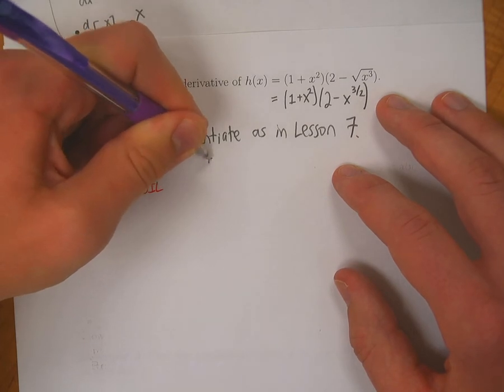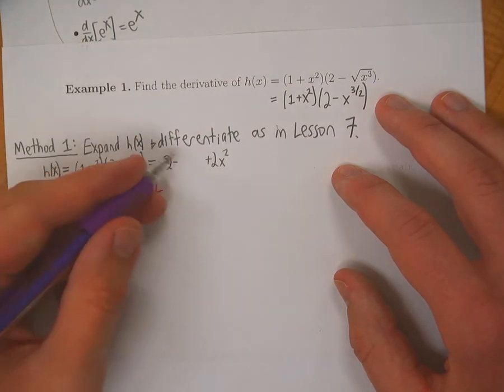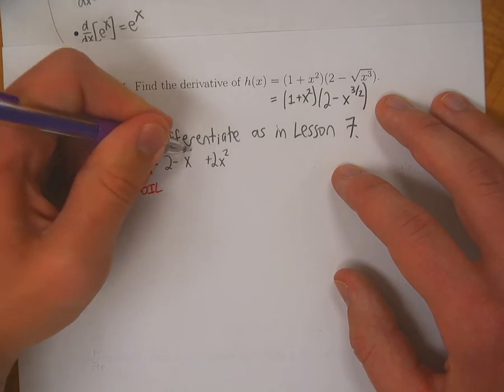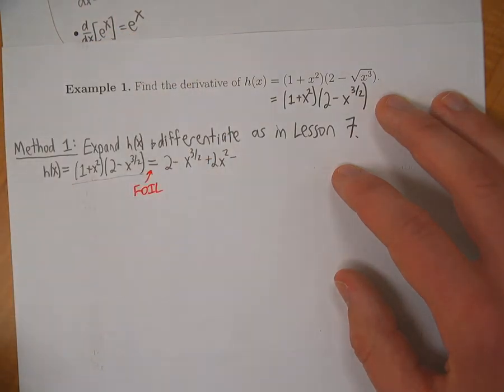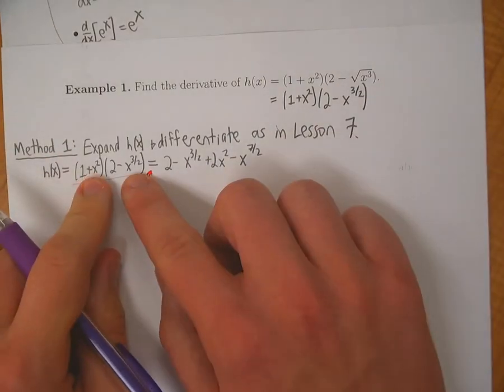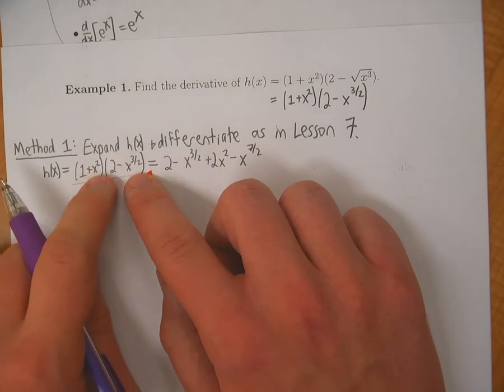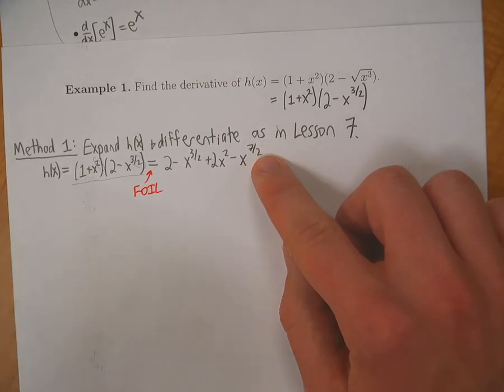Okay, so we have 2 plus x squared. What was the second term again? 2 minus the square root of x cubed, which is the same thing as x to the 3 halves. And then plus 2x squared, and then minus what? x squared times the square root of x cubed, which simplifies to x to the 7 halves. Right, because if you have x squared times x to the 3 halves, you add the powers to get 2 plus 3 halves, which simplifies to 7 halves.